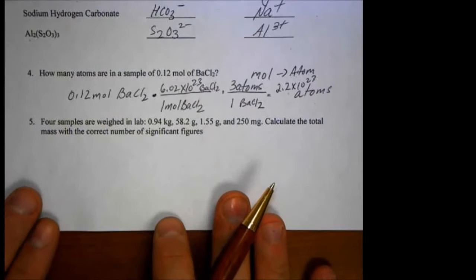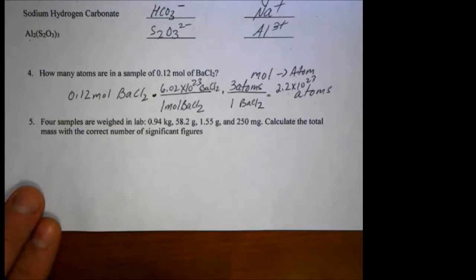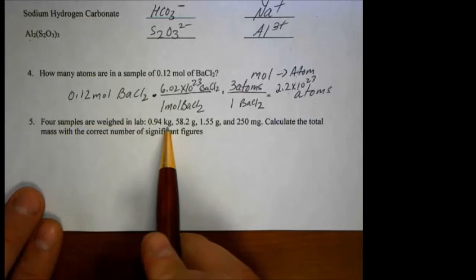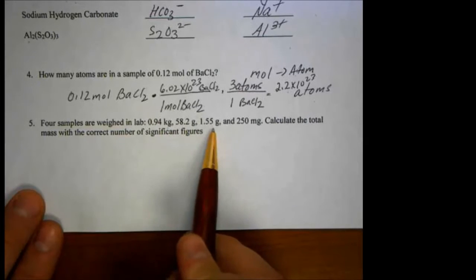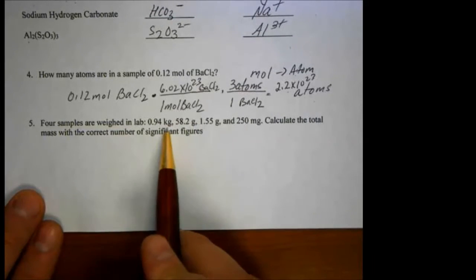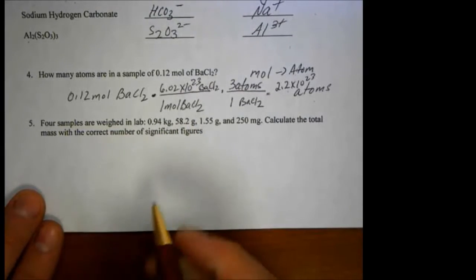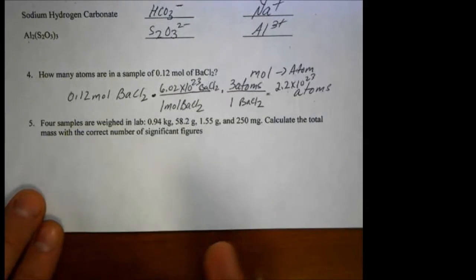Alright, for the next one, this is a pure significant figures calculation. This gives us 4 different masses, and it asks us to calculate the total mass with the correct number of sig figs. The only challenge here is that we have masses on different mass scales. So we have kilograms, grams, grams, and milligrams. You have to make sure that you get everything aligned correctly.